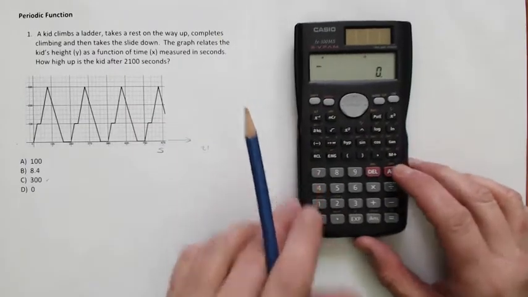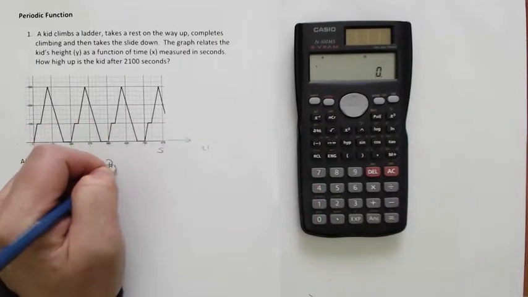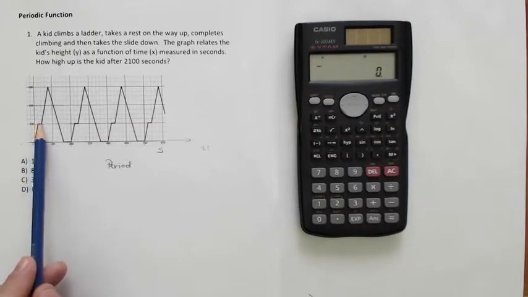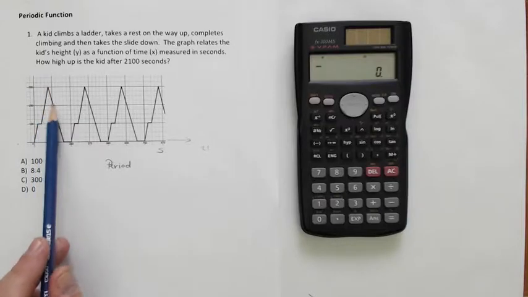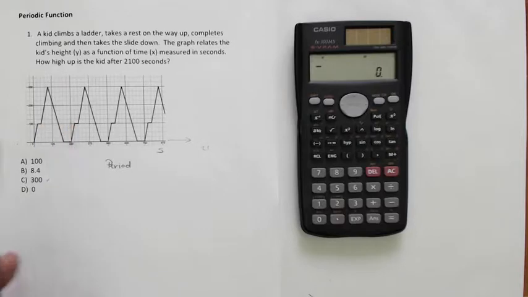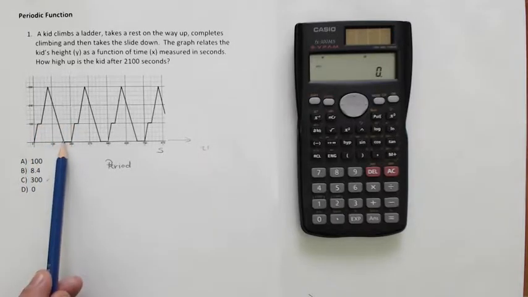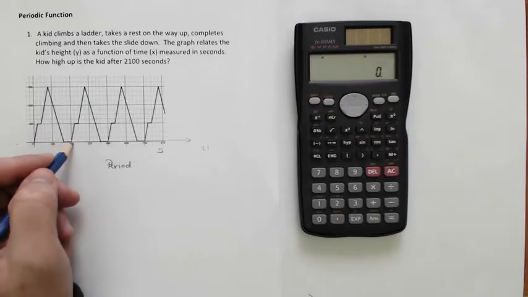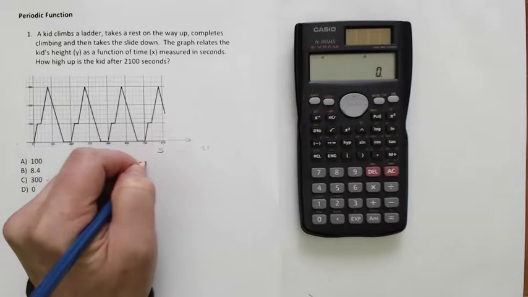So first thing we need to know always is the period. And the period is the amount of time it takes a cycle to repeat. And so here the kid's climbing, he takes a little rest for some time, continues to climb, then he slides down, stays on the bottom for a bit, and then starts to climb up again. And where he starts to climb up again is where this function repeats. Not here at the bottom. It starts to climb up. It starts to look like this one, right here at 250. So the period for this one is 250.